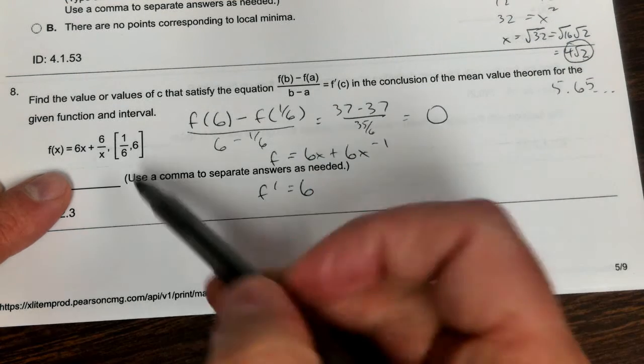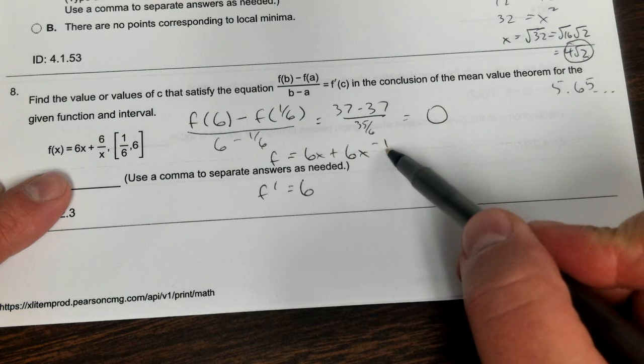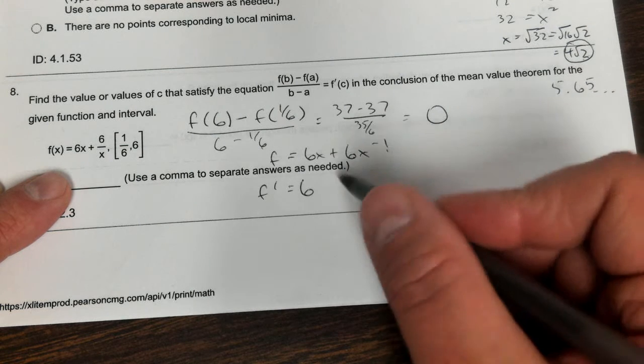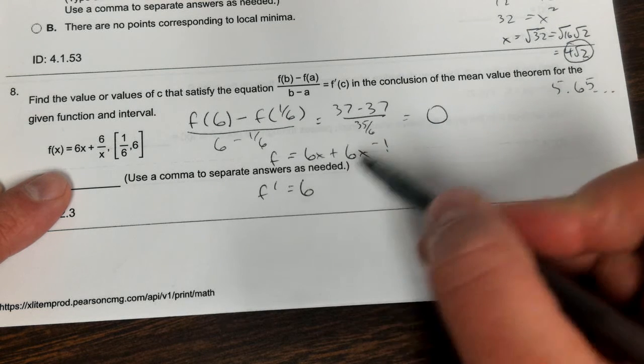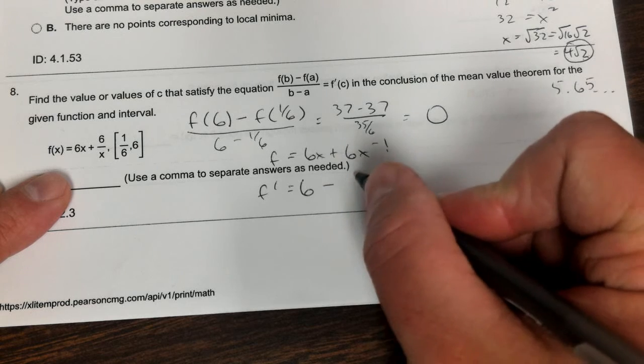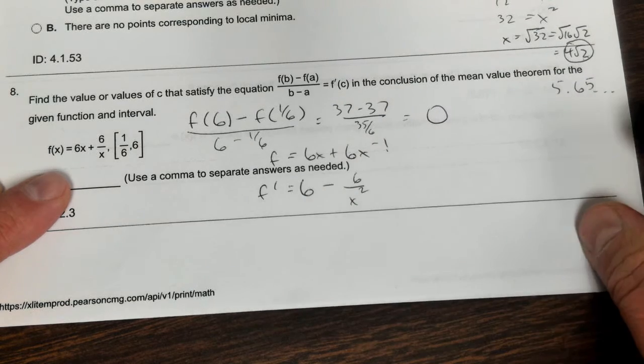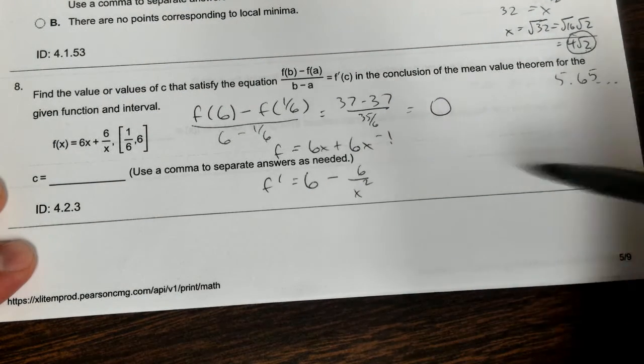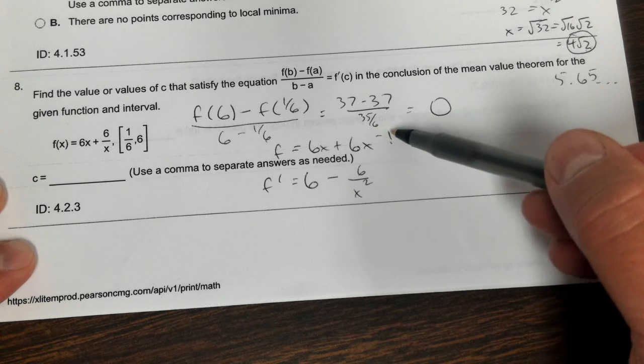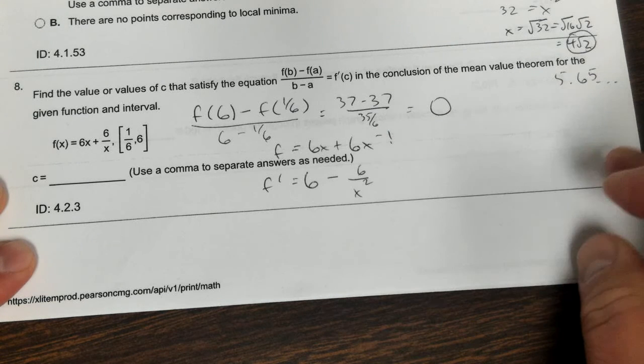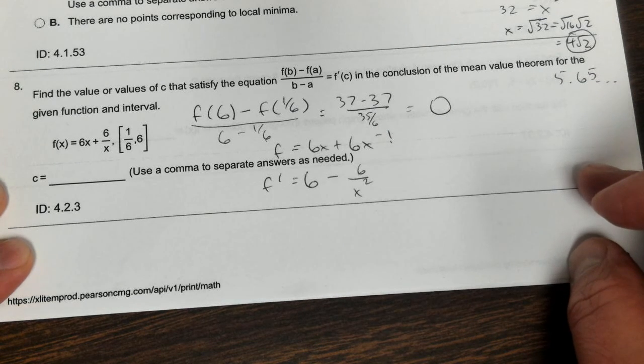I just rewrote 6 over x as 6x to the negative 1. So the derivative of 6x is 6, and the derivative of this side would be negative 6 over x squared. Remember, when you're making it a negative 2 power, that's the same as just making it into a denominator.